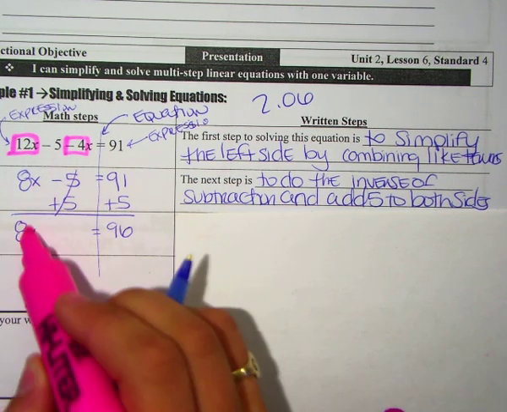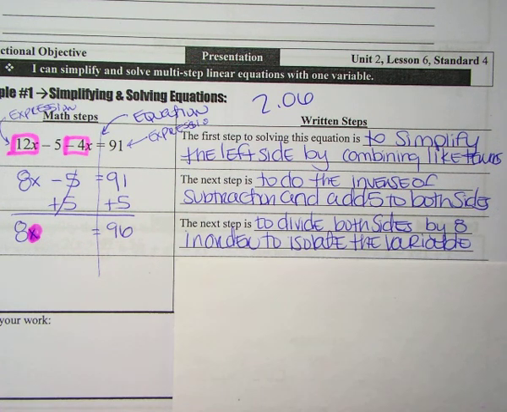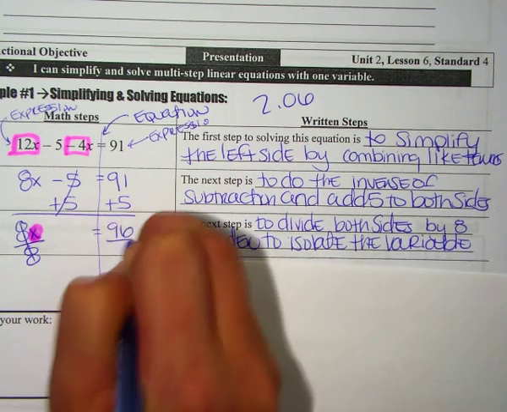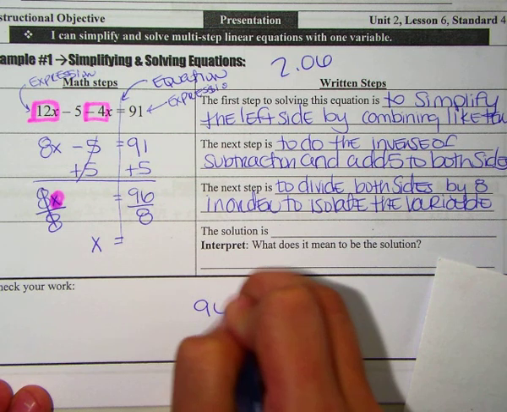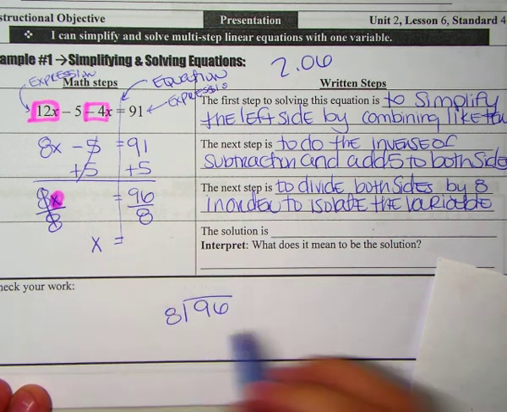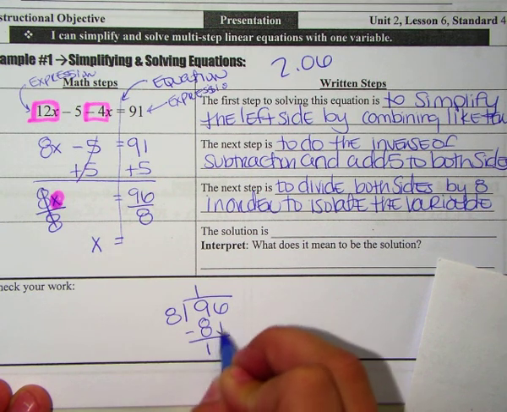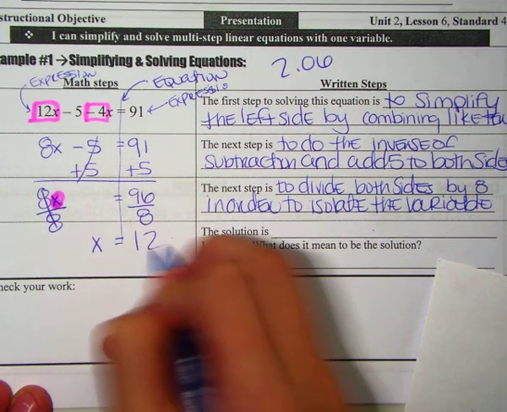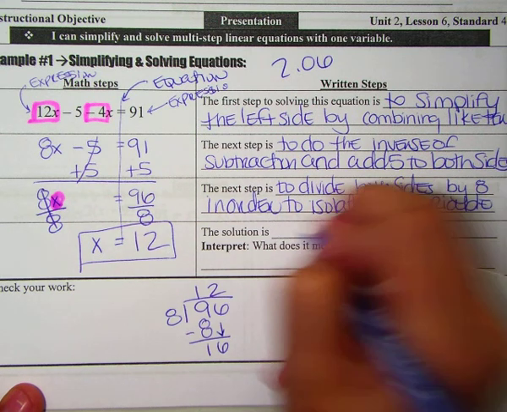We still need to isolate x, and so our last step is to divide both sides by 8 in order to isolate the variable. Divide by 8, divide by 8, x equals. You may not know how to do that, so let's do some long division. 96 divided by 8. 8 goes into 9 once. 1 times 8 is 8. Subtract. And then 8 goes into 16 twice. So the answer is 12. x equals 12. So the solution is 12.